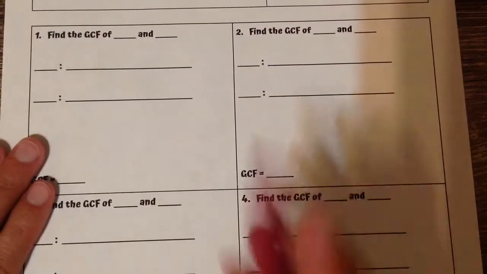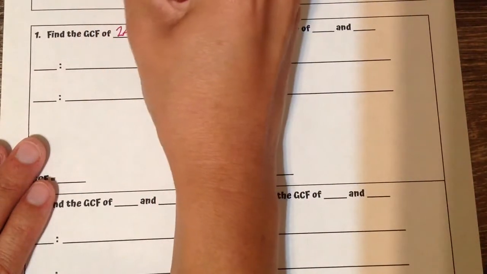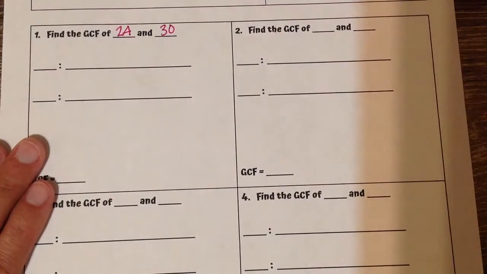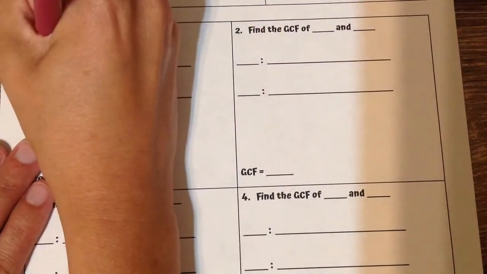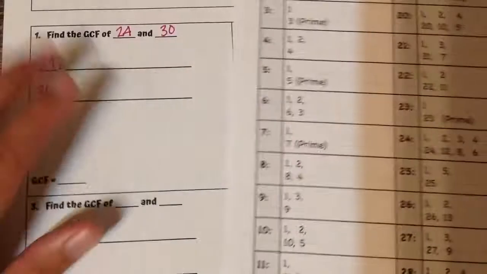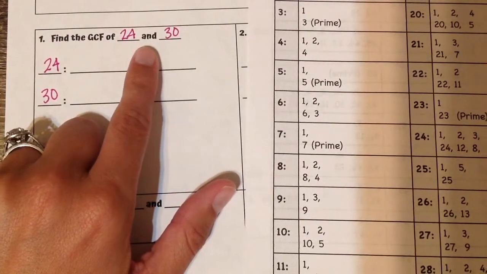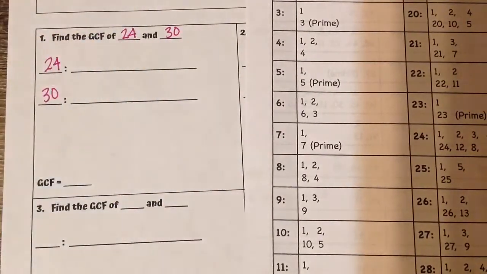So let's look at an example. We're going to find the GCF of 24 and 30. So first thing I'm going to do is rewrite them on the lines here, and I'm going to grab my factor chart. Eventually, if you get to the point where you can look at these two numbers and you know what the greatest common factor is right away, awesome.